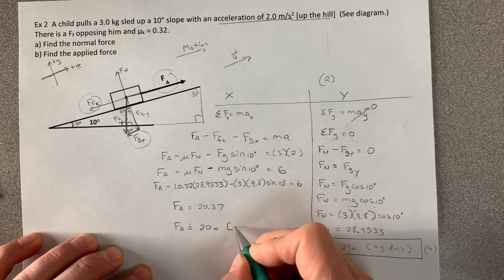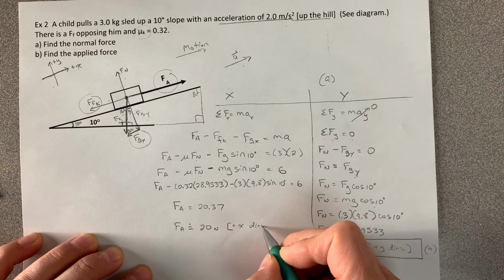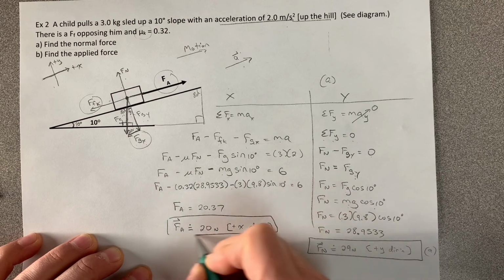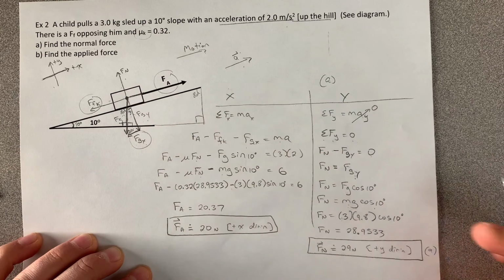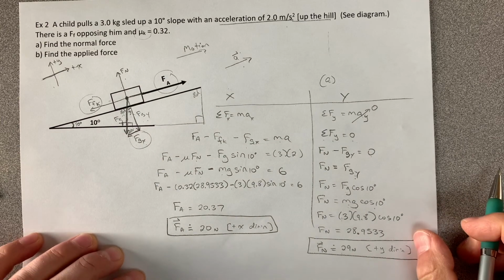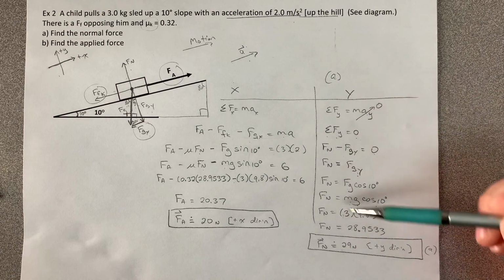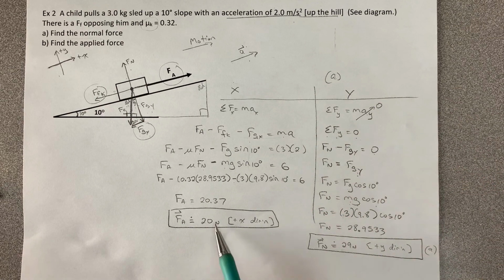And again, we should put a direction on the applied force. I'll say positive x direction. You could say up the hill, parallel to the hill, I don't know, something like that that indicates this direction, or in the direction shown in the free body diagram, something like that. And there it is. It's a lot of work for one of these questions, and we'll get used to this, but we're gonna have to look in the y direction, find normal force, look in the x direction, find out whatever it is they're asking for, in this case, the applied force. Good stuff.